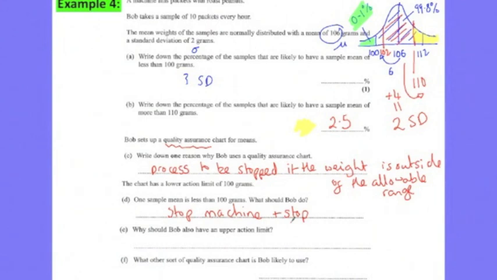The next 2 sections, why should Bob also have an upper action limit? So if the weight gets too high, Bob also needs to stop the machine. Why does he need to stop the machine? Because if the packet gets too many peanuts in, this will affect his profit. So the reason for having an upper action limit is to limit the number of peanuts. Why? Because he wants to make sure that he has a profit.